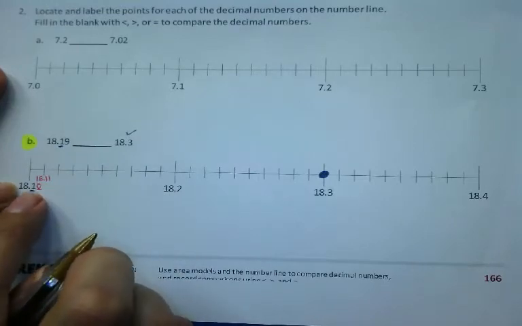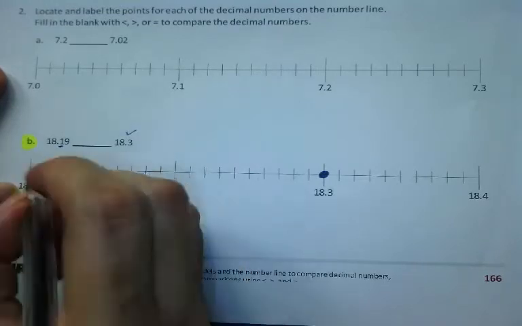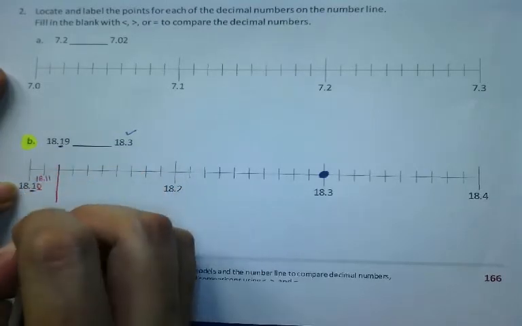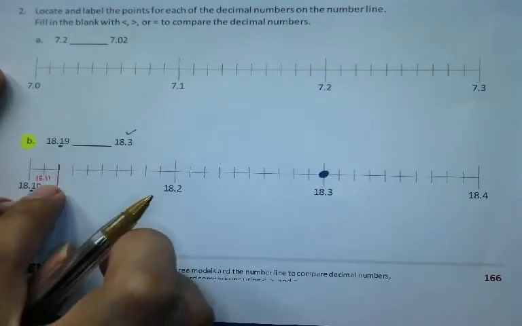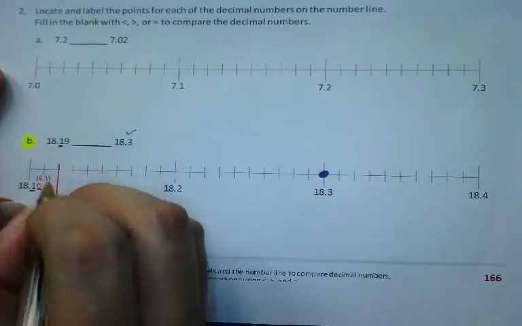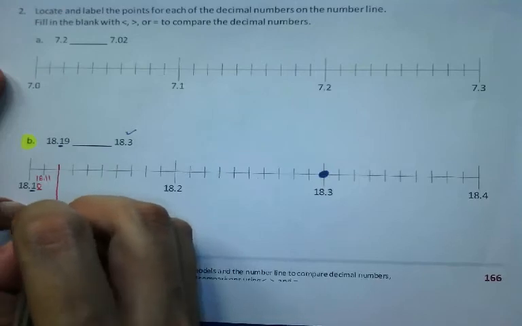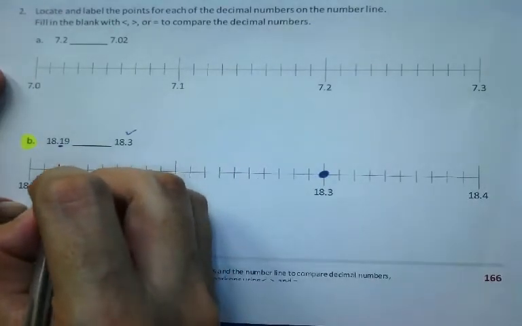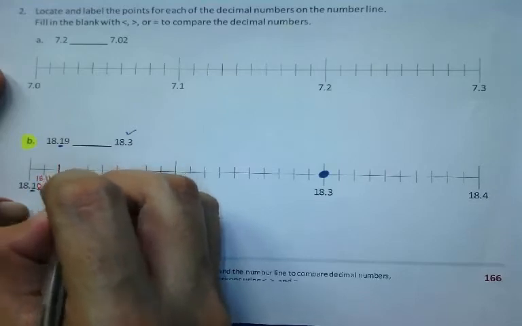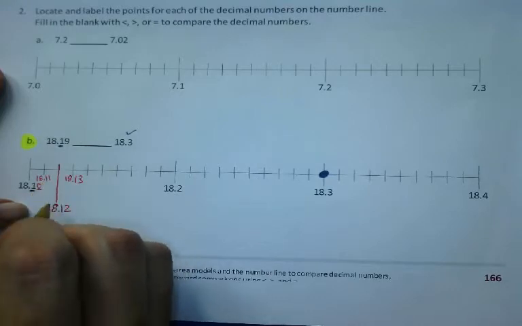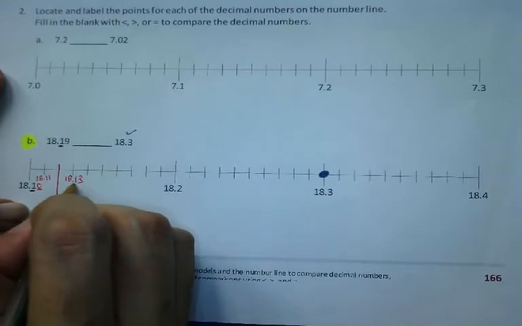So you see the pattern, 10, 11, and I'm going to make this one a little bit longer, so all my decimals are not bunched up together. So if this was 18.11, this one will be 18.12. The next one will be 18.13. Look how I'm still using the number 1 in the tenths place for all of them.